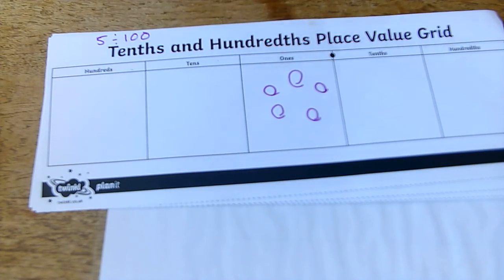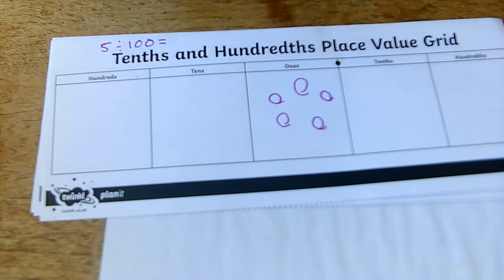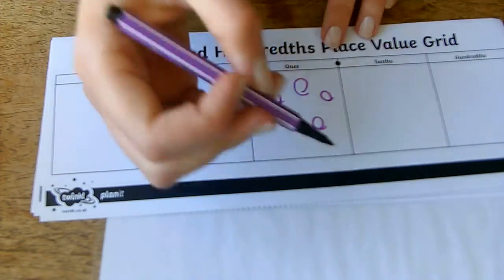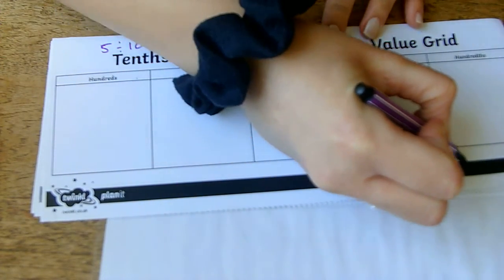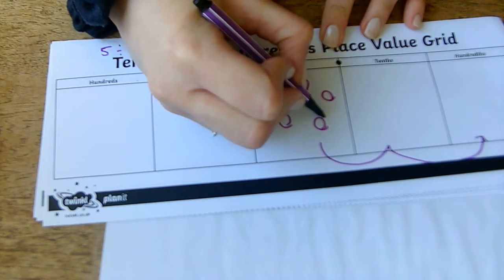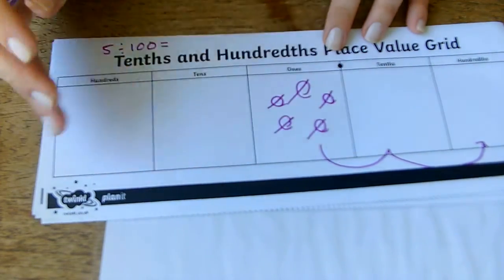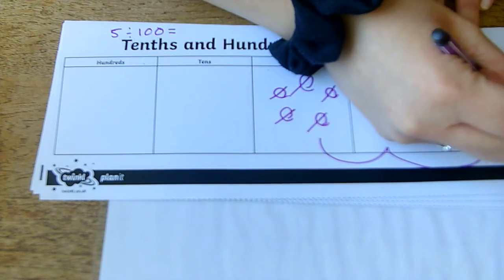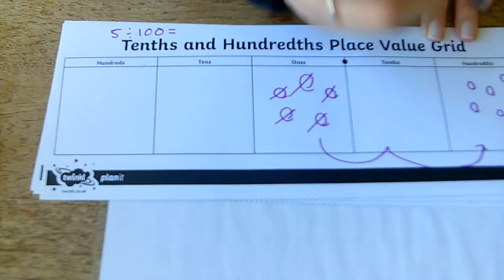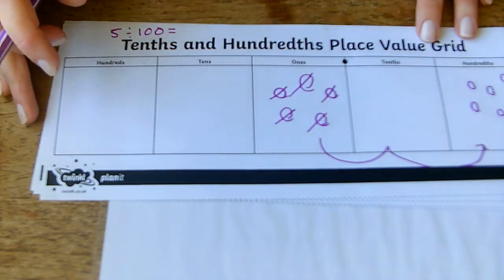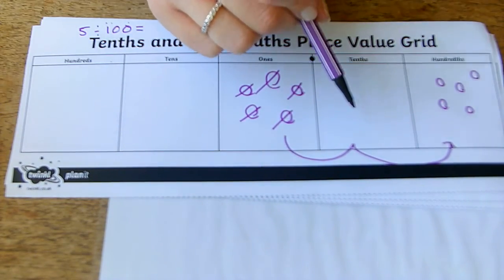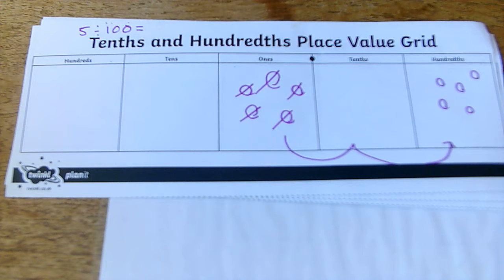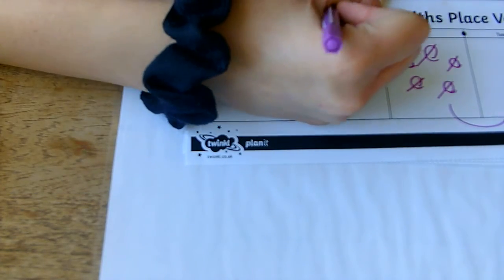And again, we're dividing by 100. So I'm going to move these 5 ones. How many places to the right? 2. 1, 2. My 5 ones are not 5 ones anymore. They have now been exchanged for 5 hundredths, because I've moved my 5 ones, sorry, you can't really see, 2 places to the right. So 5 divided by 100 is 0.05.